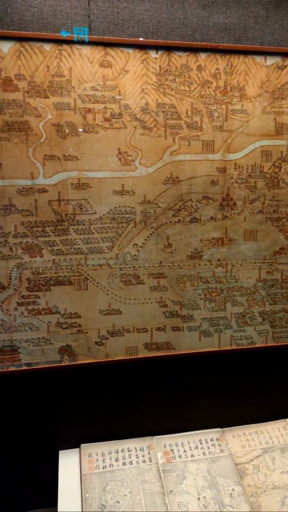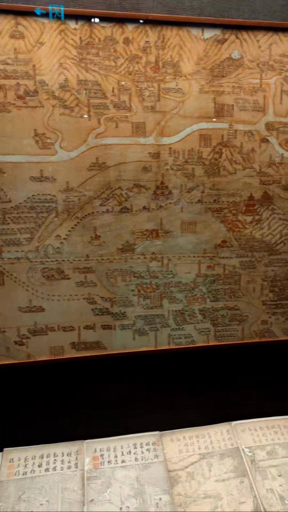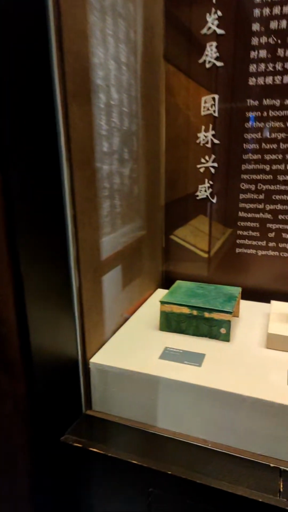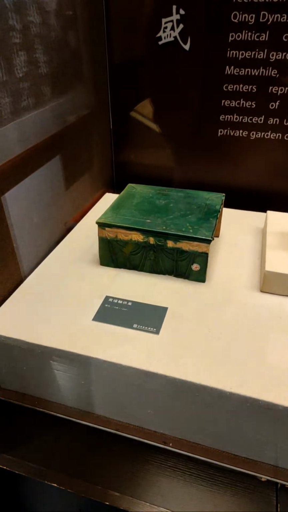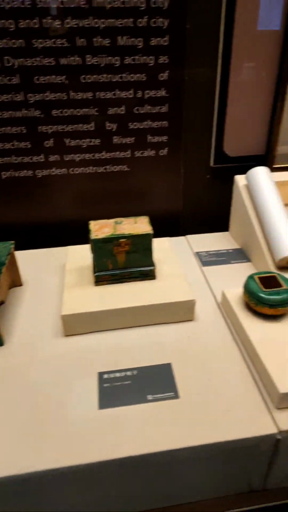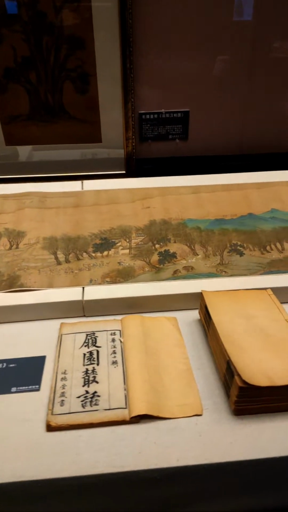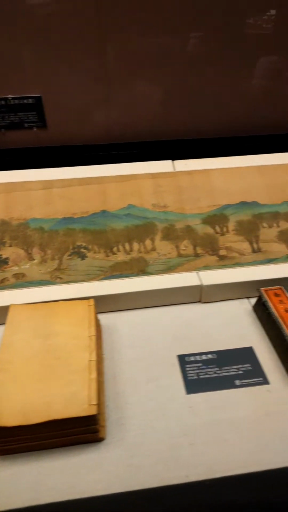It's a painting of the ancient garden. Here are some ancient books about Chinese gardens.